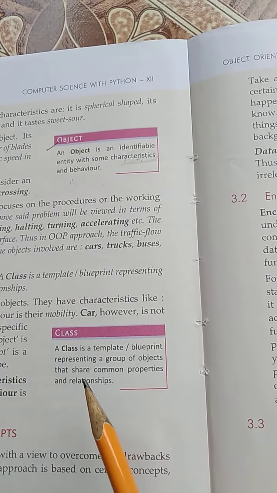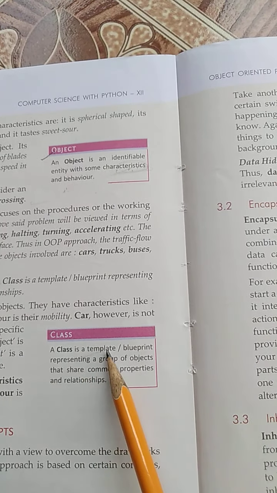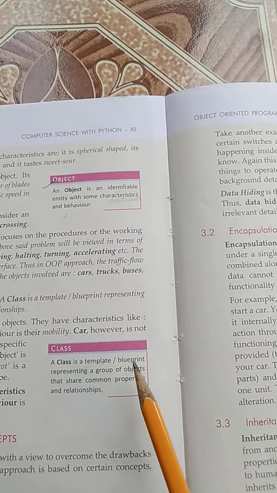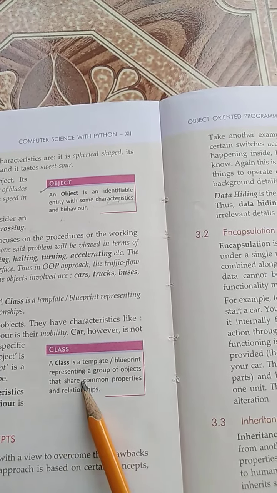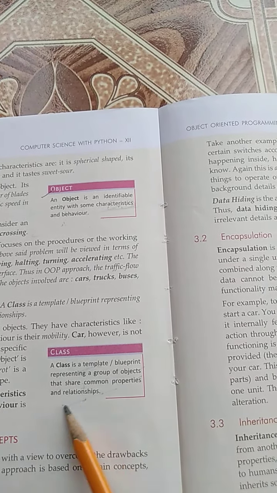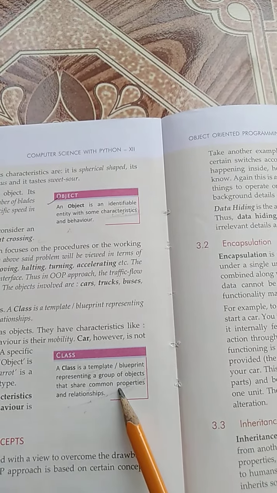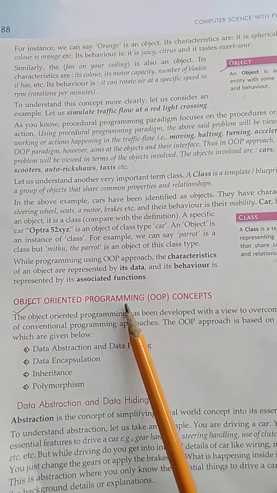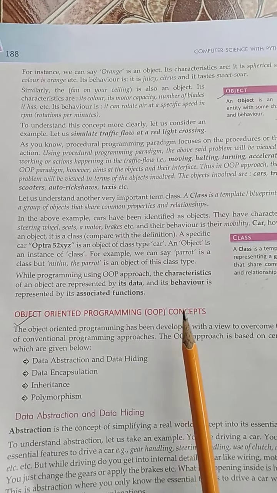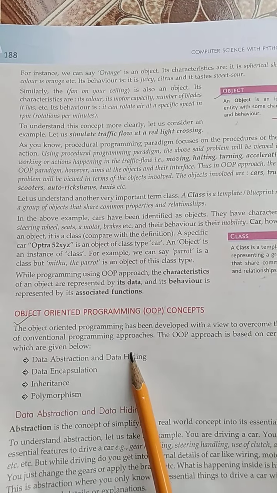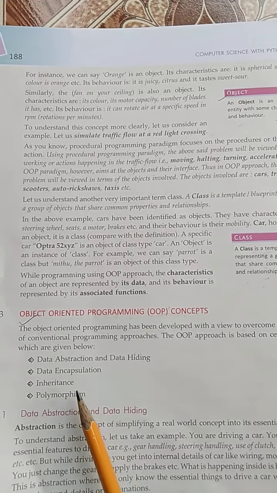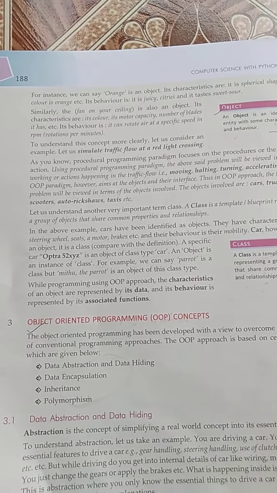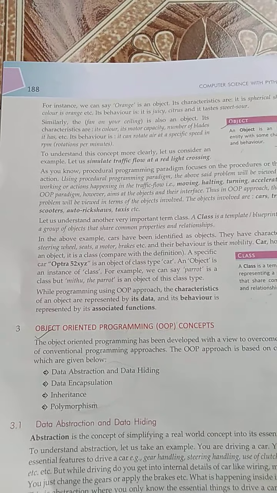Here the object is referred to in Python as a class. A class is a template. Template means a model, a basic structure: it must be like this. A template or a blueprint representing a group of objects that share common properties and relationships. So these objects can share their properties. That's called a class. Then another topic is the object oriented programming concept, the OOPS concept. The concept refers to data abstraction or data hiding, data encapsulation, inheritance and polymorphism. So these four concepts deal with the real life concept of OOPS, object oriented programming.